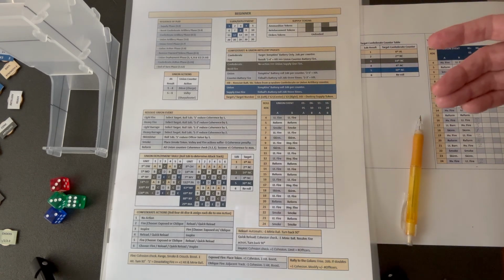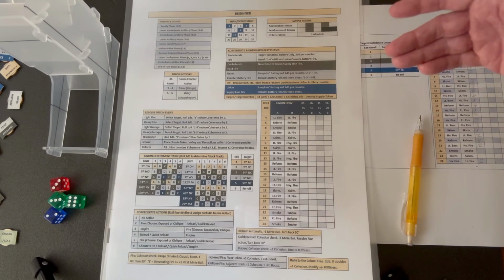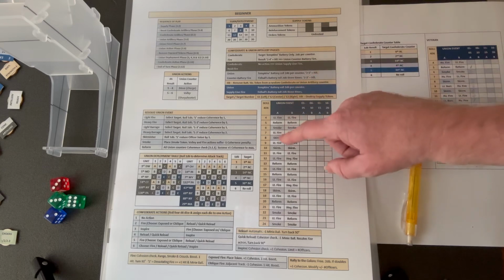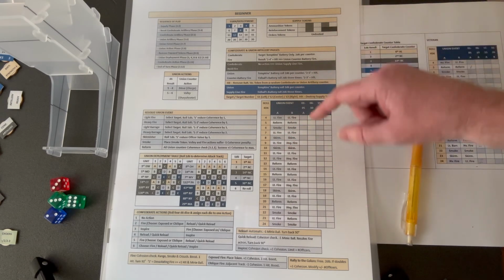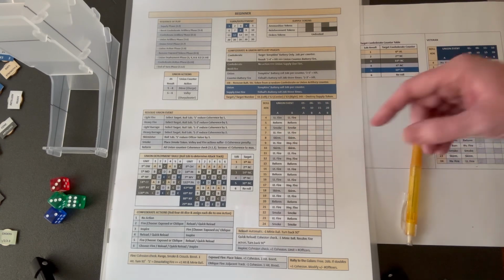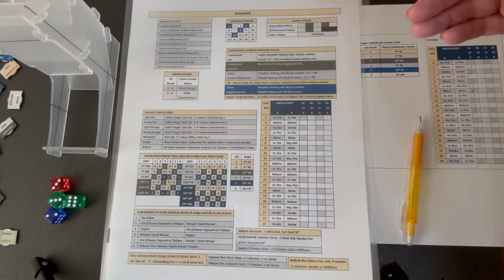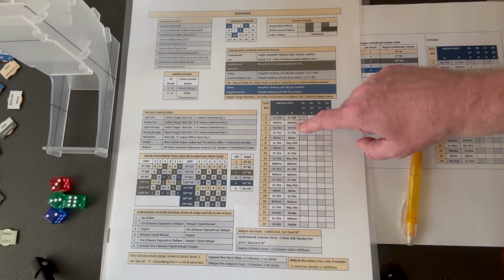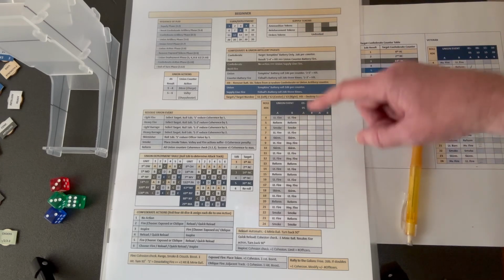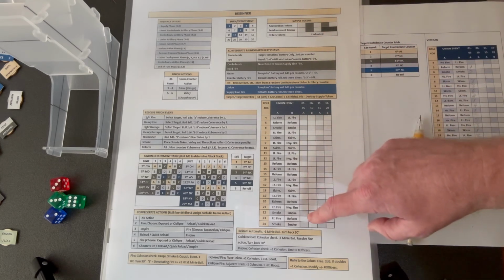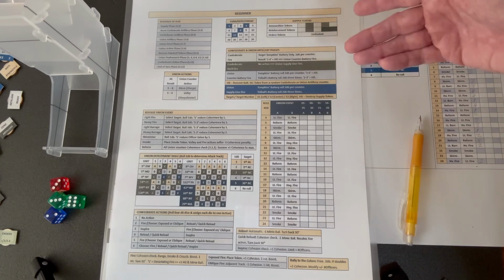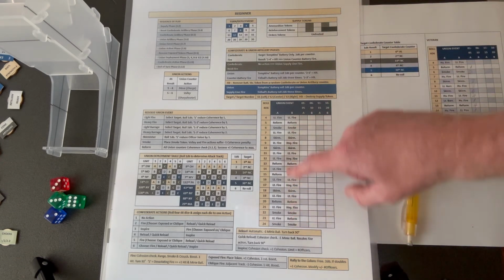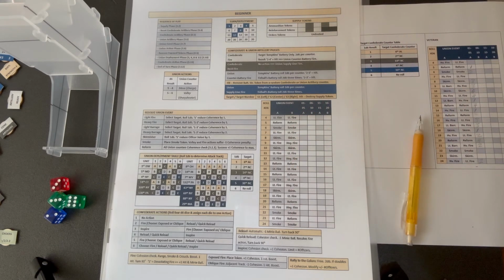As you resolve each event, you mark it off in the relevant column. So if you rolled a 7 and got light fire and it's turn 1, you would write a 1 here. That means that at the end of 5 turns, you will have resolved 4 events in turn 1, 4 events in turn 2, 4 events in turn 3, 4 events in turn 4, and 4 events in turn 5. And there are 21 events, so one of those events will not have been resolved.